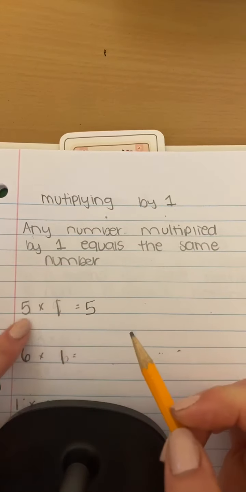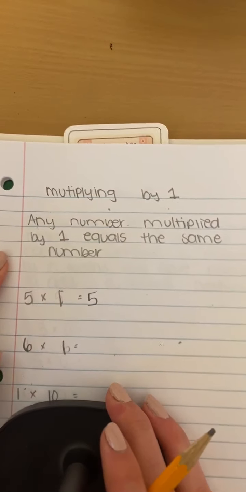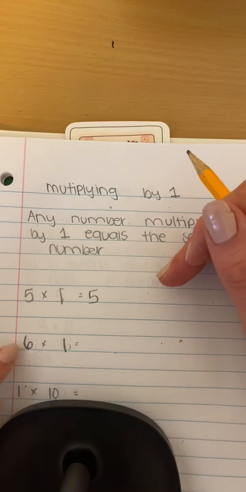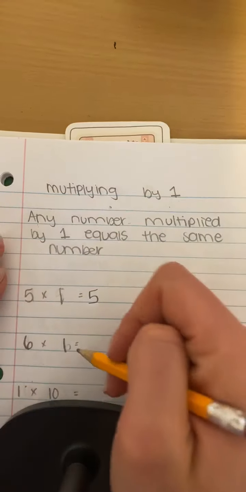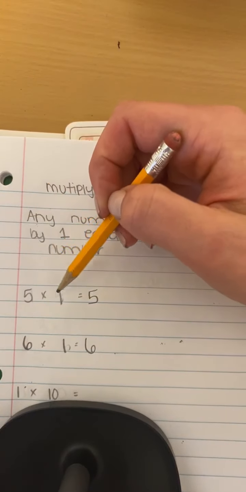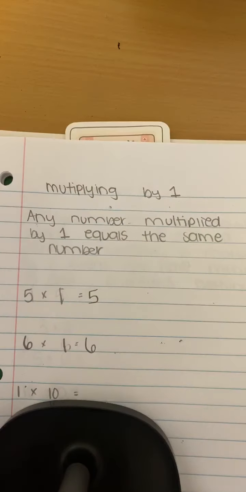So it's always the other number. It's not going to be the 1, it's always the other one. So if I see 6 times 1, I could skip count by 6s to my first finger, which gives me 6 if we're practicing our skip counting. So always the rule is the answer is going to be the other number because you're multiplying it by 1. You're skip counting to one finger.